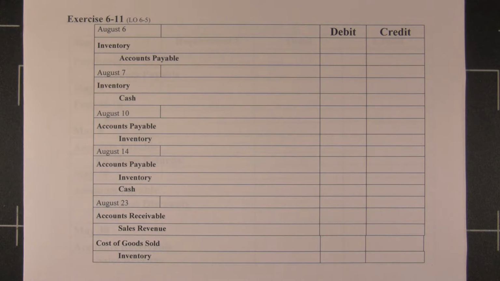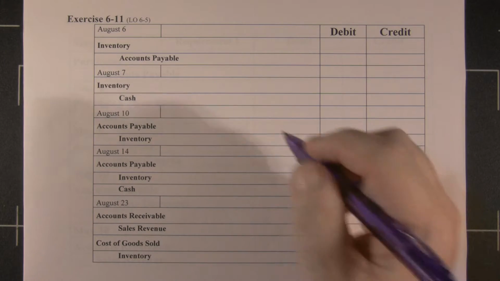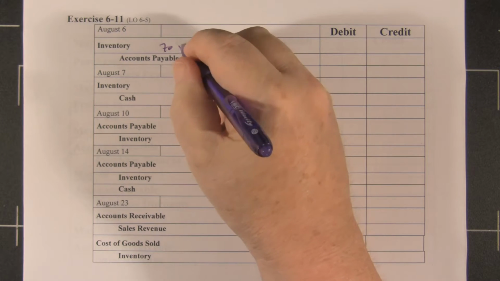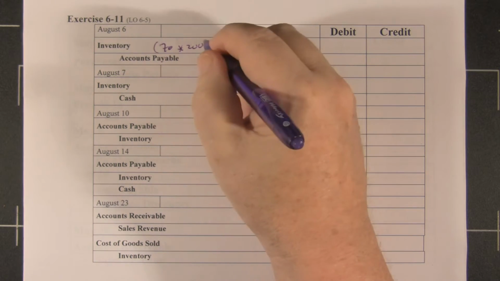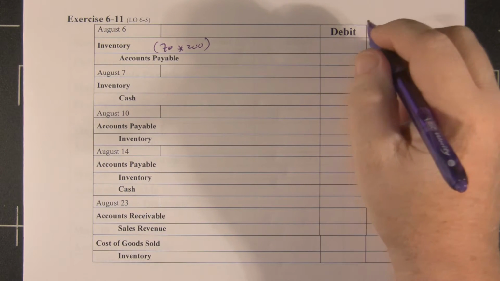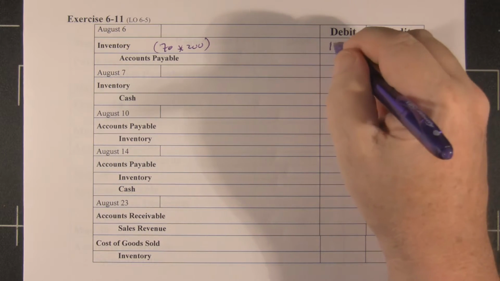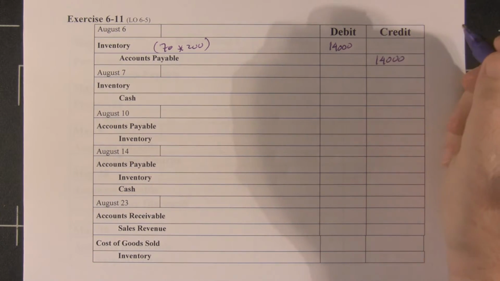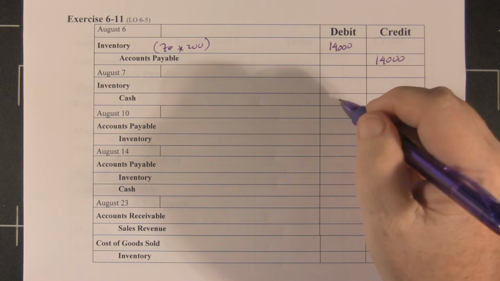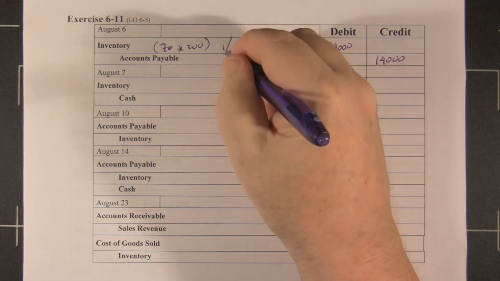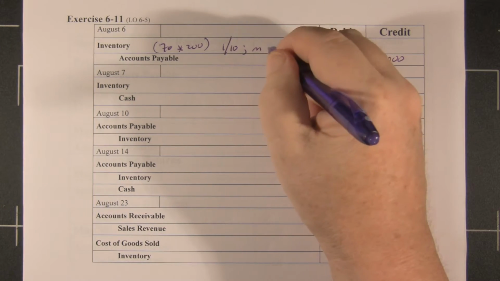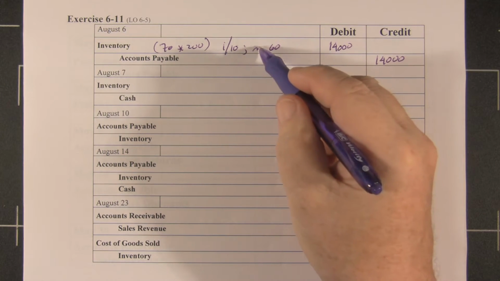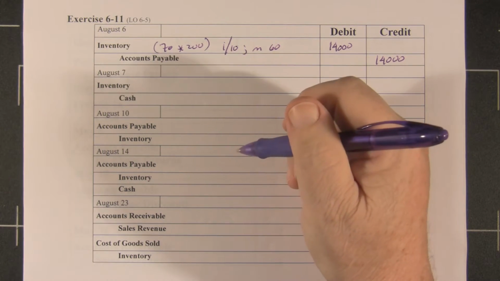Well, on August 6th, we purchased 70 handheld games at $200 each, and that's $14,000. So debit inventory $14,000, credit accounts payable $14,000, and let's make a note of our terms. It's 1/10 net 60. So if we pay within 10 days, we get a 1% discount. If not, the whole amount is due in 60 days.